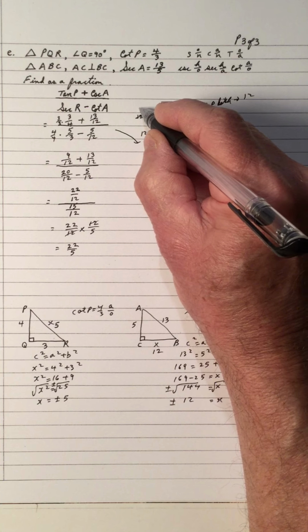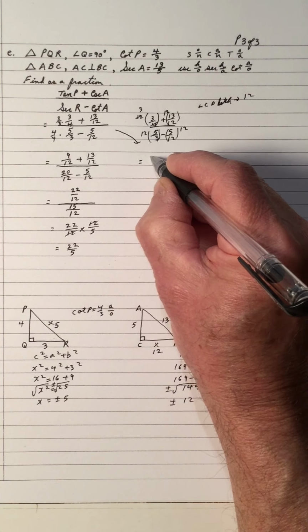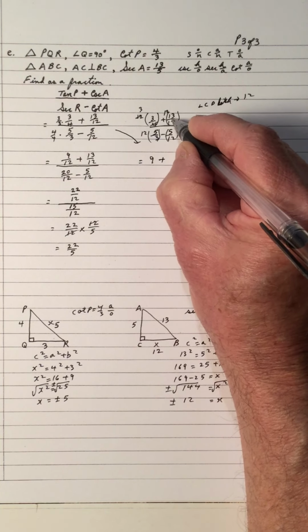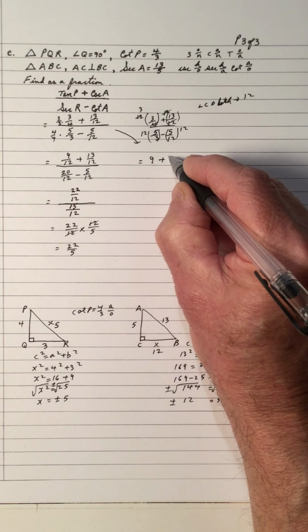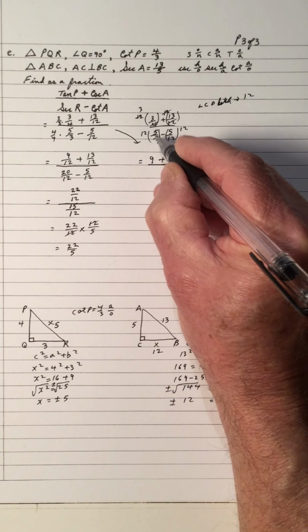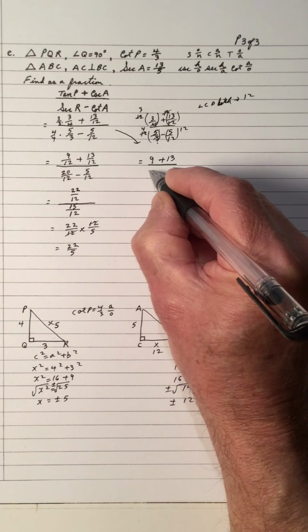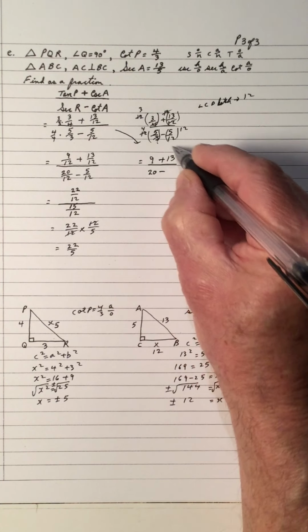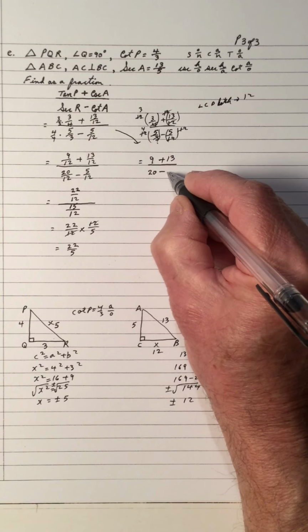4 into 12 goes 3, and that gives me a 9. 12 divides into 12 once, gives me 13. 3 into 12 goes 4. 4 times 5 is 20. 12 cancels into 12 once, we get a 5.